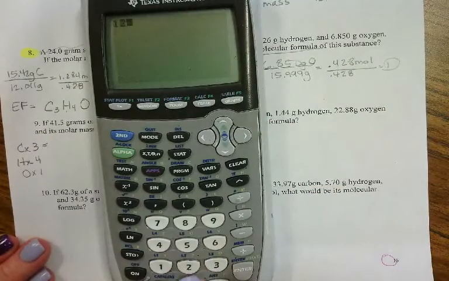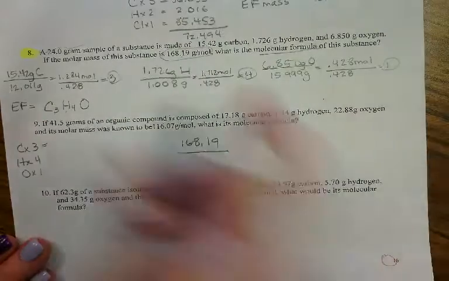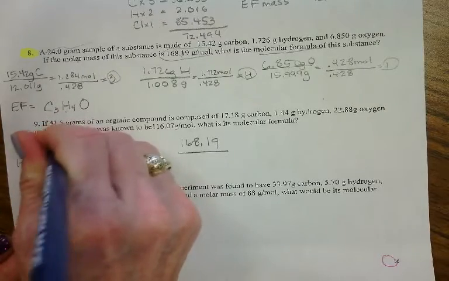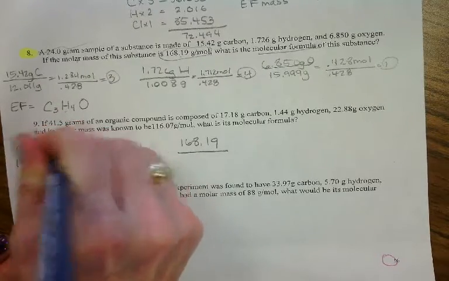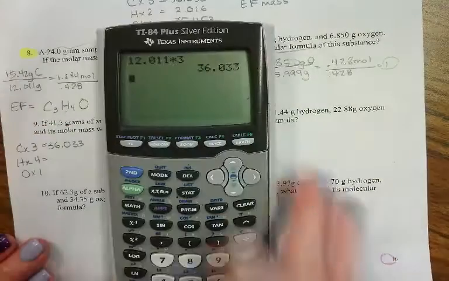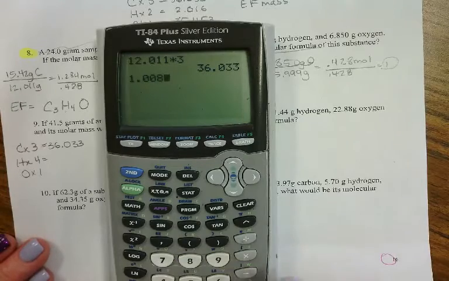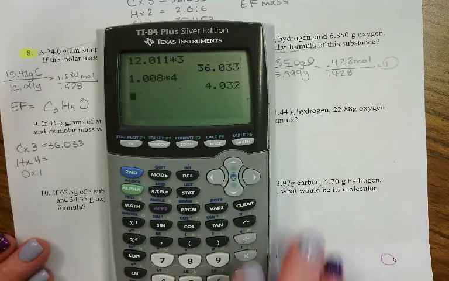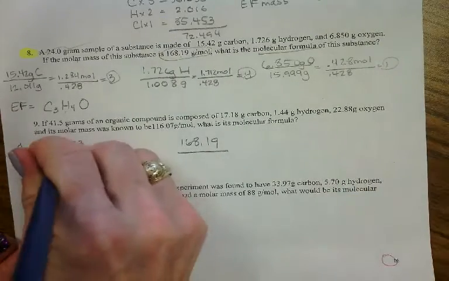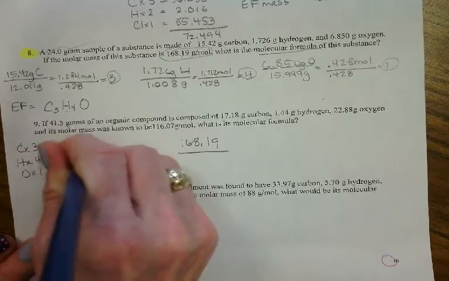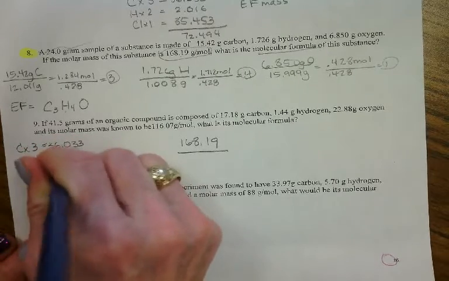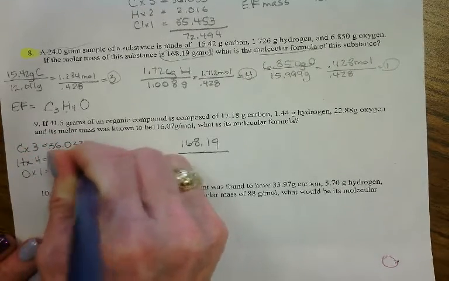12 times 3 is 36.033. Hydrogen times 4: 1.008 times 4 is 4.032. And oxygen times 1 is just 15.999.